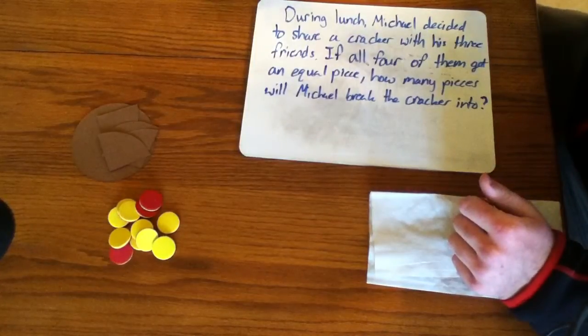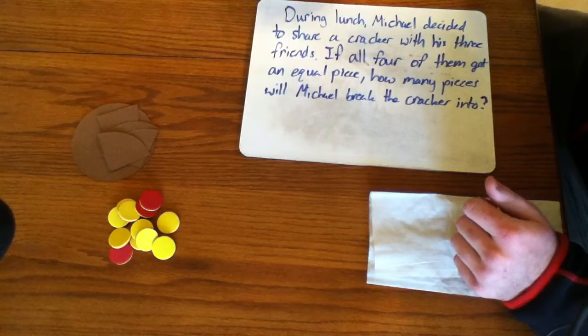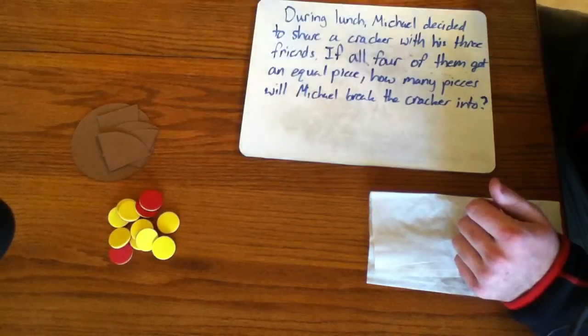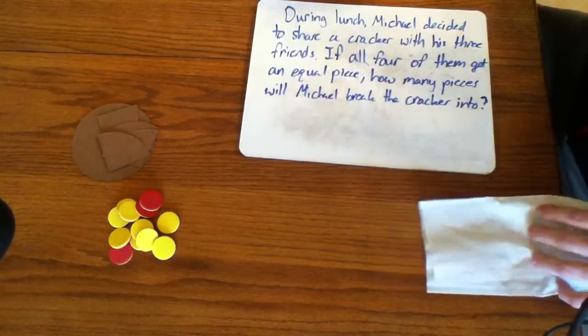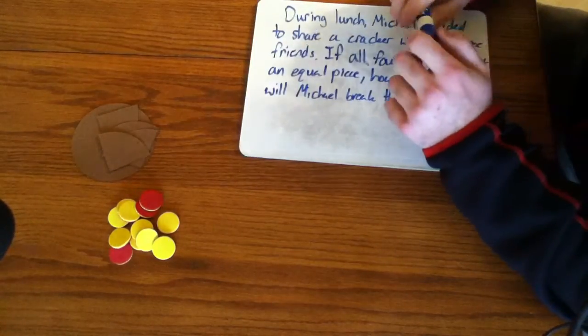And I have a couple word problems that I'm going to work through, and I would say that these are around third, probably anywhere from second to fourth grade problems. Let's talk about fractions a little bit.